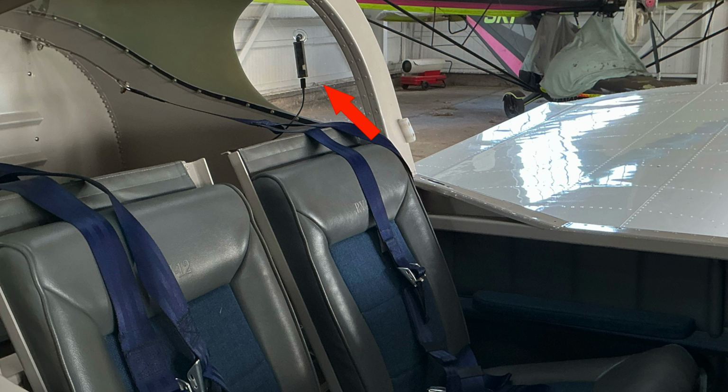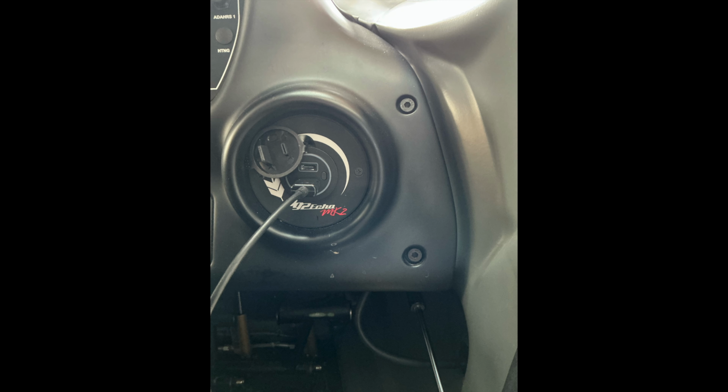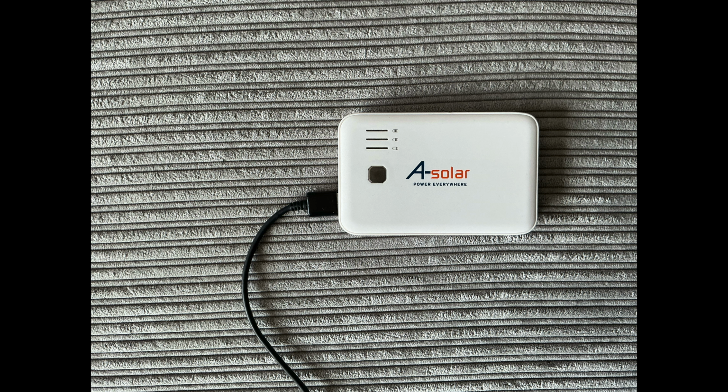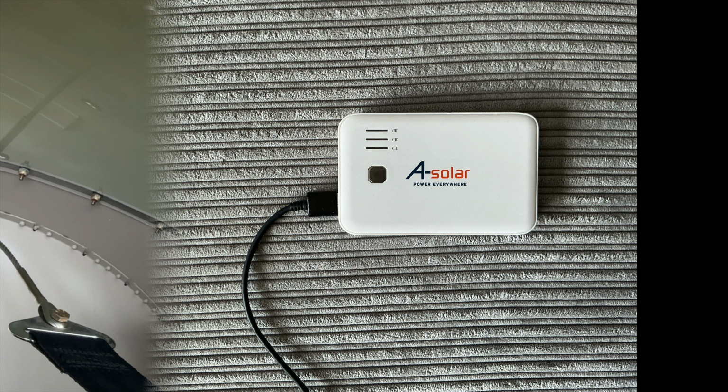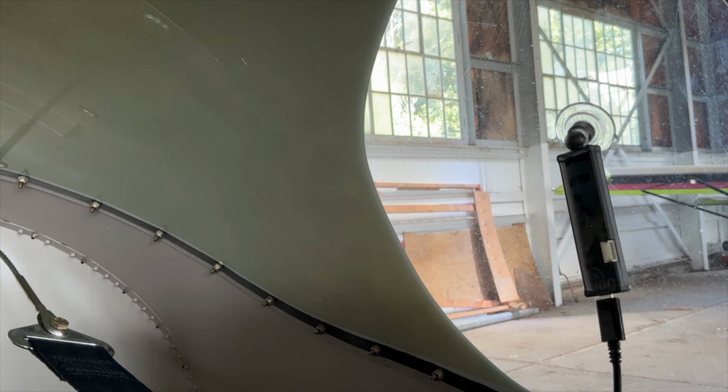Our first step is to make sure we mount the ping unit in a suitable place in the aircraft, not to interfere with the controls. Once we've done this, we're going to power up the ping with a suitable USB power source in our aircraft, with either a USB socket or a power bank. And then we will ensure that the green lights will flash once to indicate that the ping has been powered up.